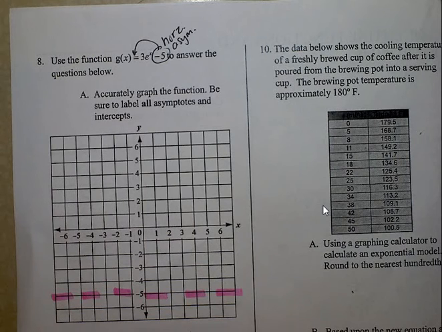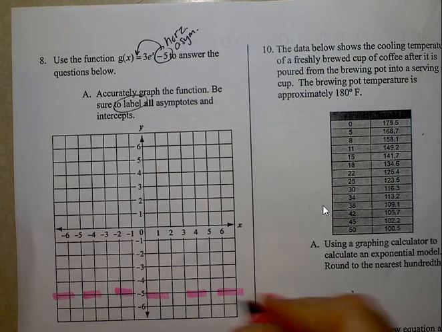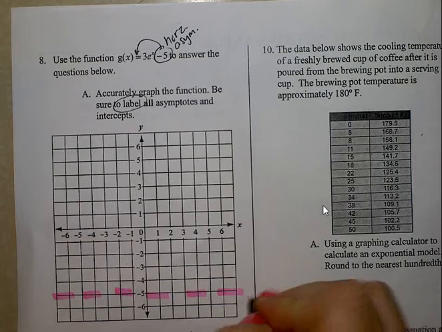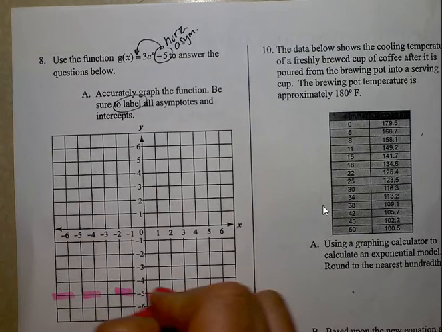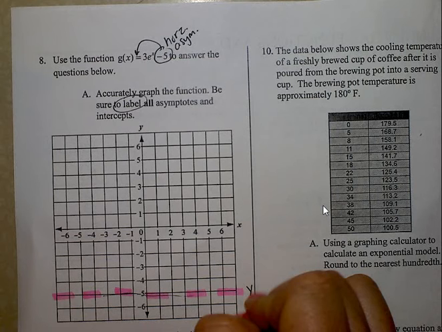That's why it's dotted. It says that we must label all parts. So if I don't label this, it is wrong. So you're going to label this. It cuts through the y-axis. Each point along this has a value of -5, a y value of -5.